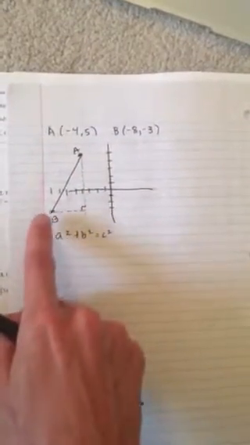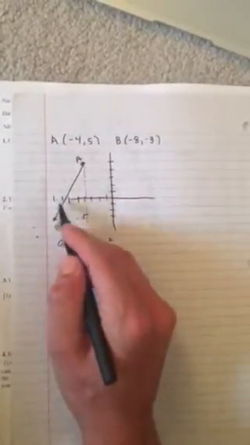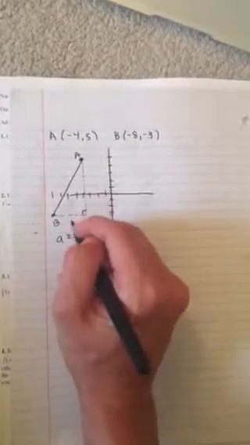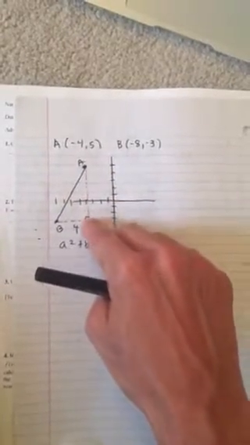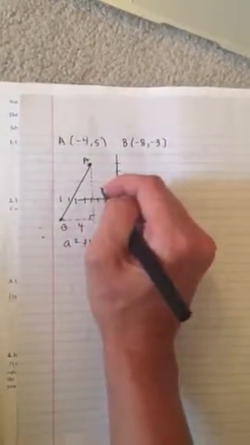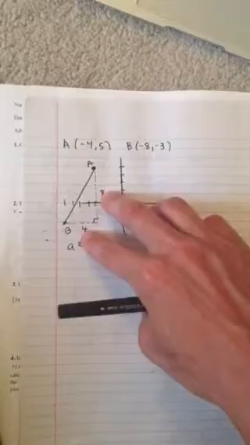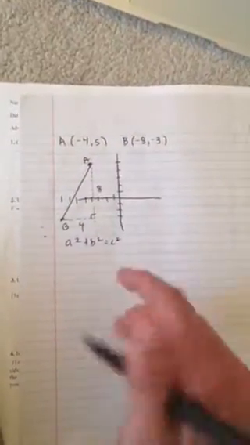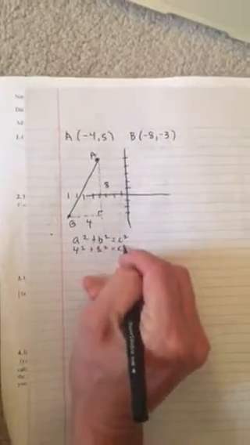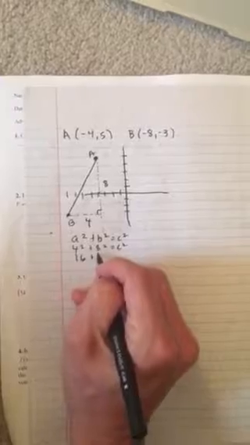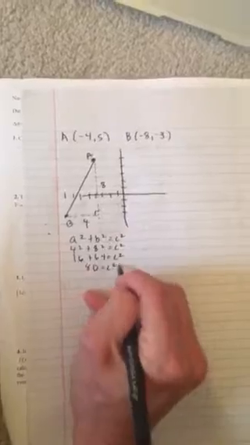I know from point B to point A in the X direction, I travel 1, 2, 3, 4 units. And then from point B to point A in the Y direction, I'm traveling up 3 and then up another 5, so I'm traveling up 8 units. And now we can use the Pythagorean theorem to figure out the length of this segment. So we have 4 squared plus 8 squared is equal to C squared. 16 plus 64 is 80, equal to C squared.